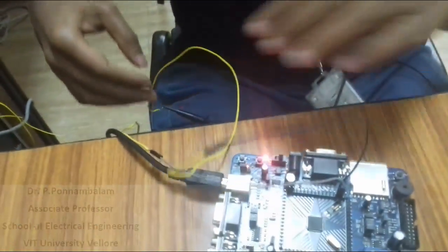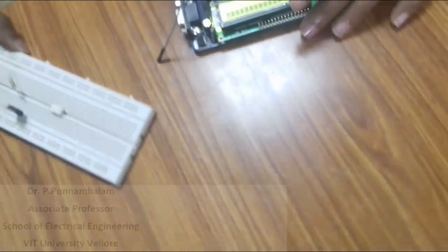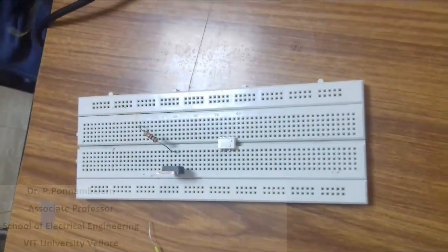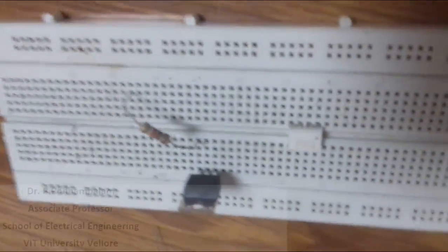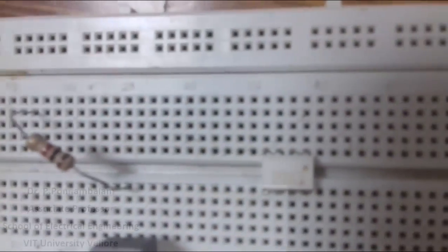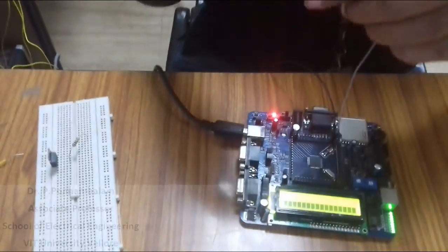As we have done earlier, the same chopper circuit we are going to build. For the chopper circuit, we'll take the output from this, the second pin.